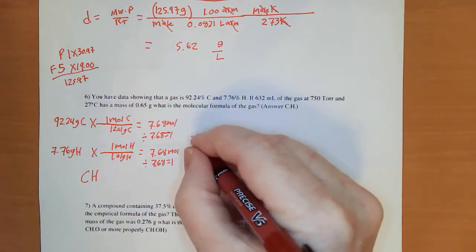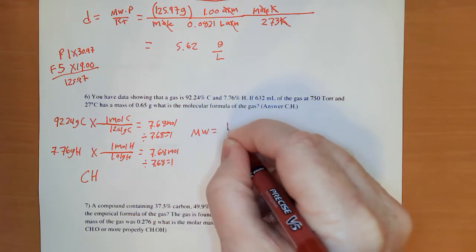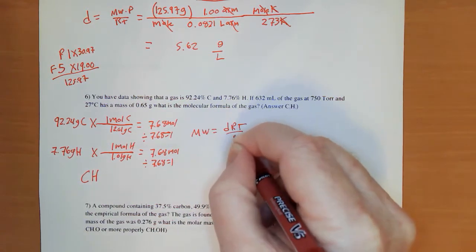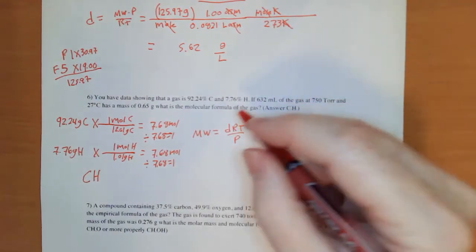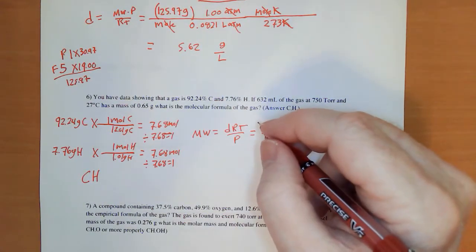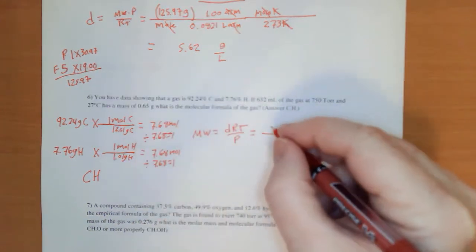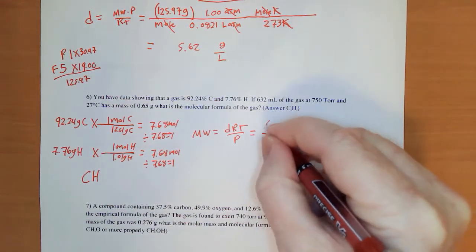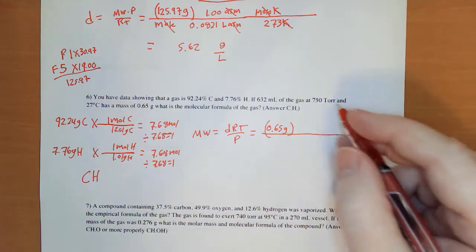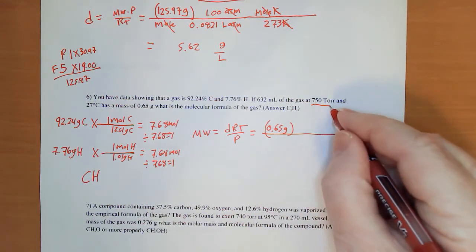All right, molecular weight equals dRT over P, which equals, now, density is mass over volume, okay? So the mass was 0.65 grams. All right, I'm in torr this time.